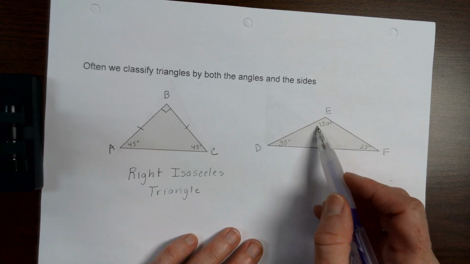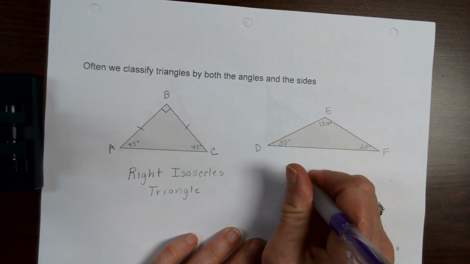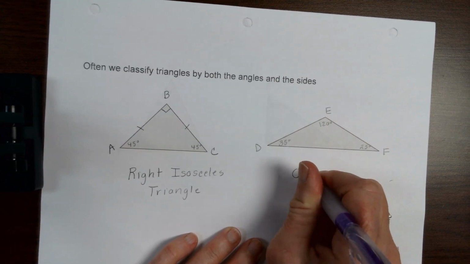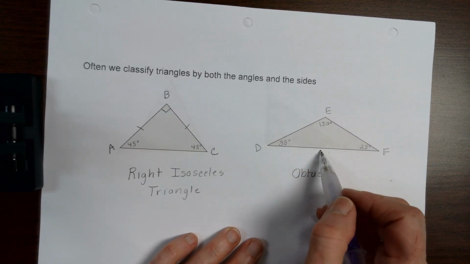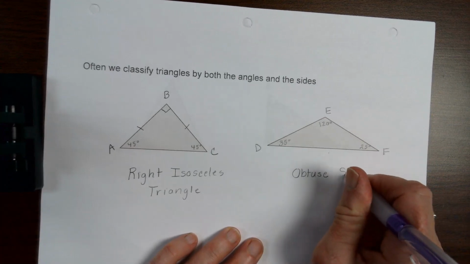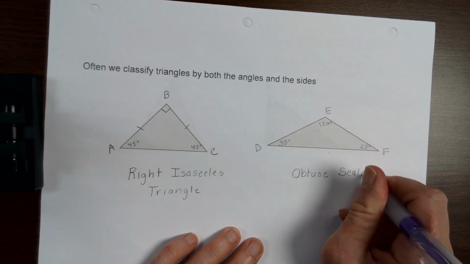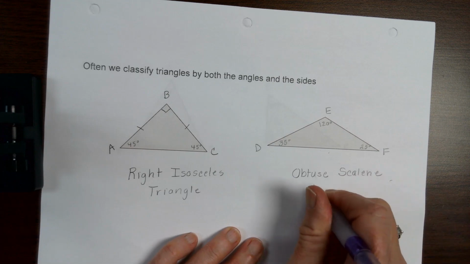This one has an obtuse angle, or an angle that's greater than 90, obtuse. None of the sides are congruent, so it's an obtuse scalene triangle.